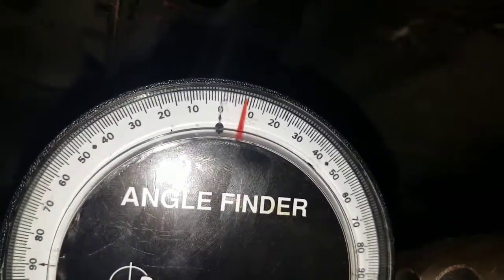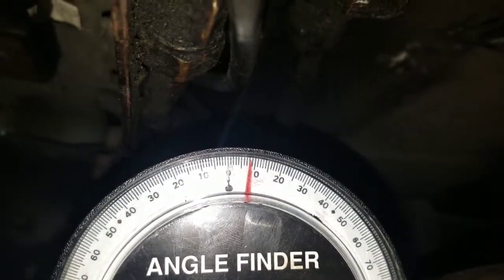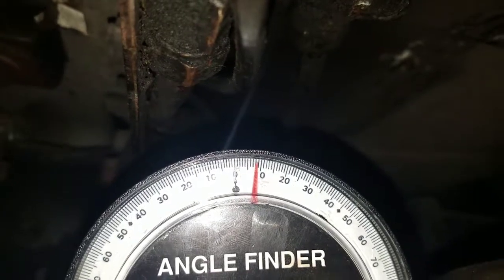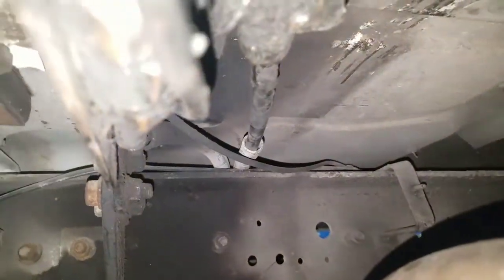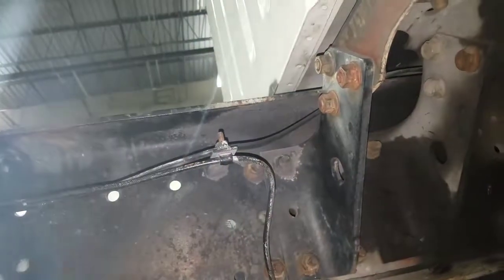Let me slide in here so I can see it good. And we have a +8. So +8 minus our +9 is our 1 degree.